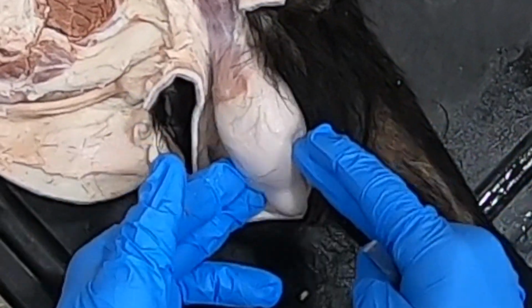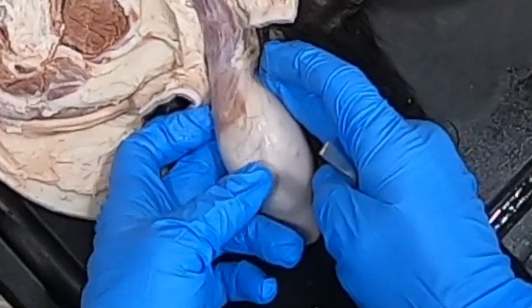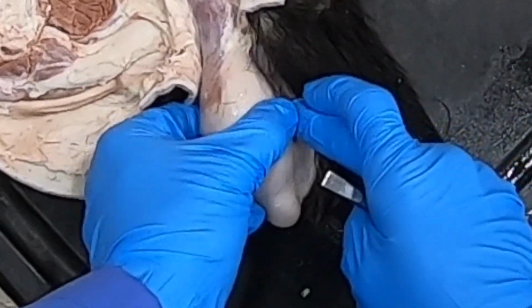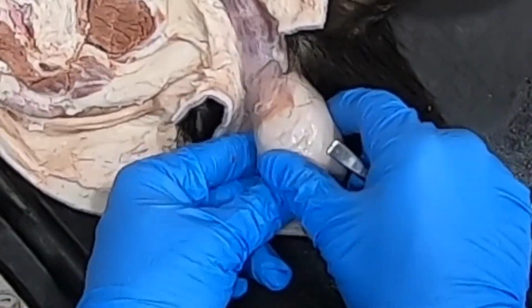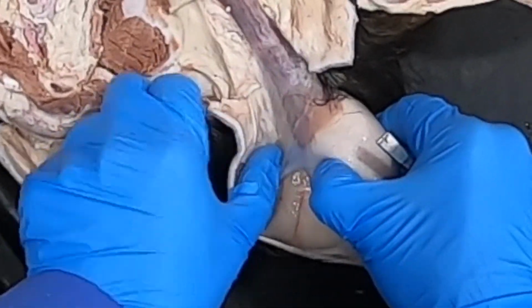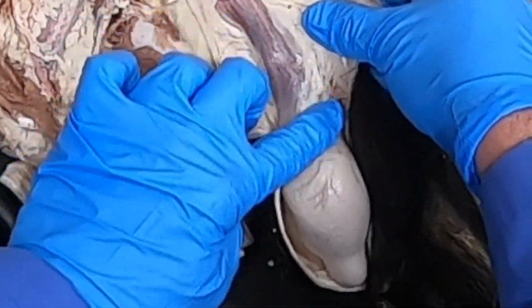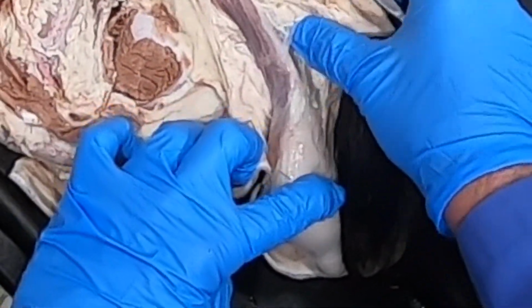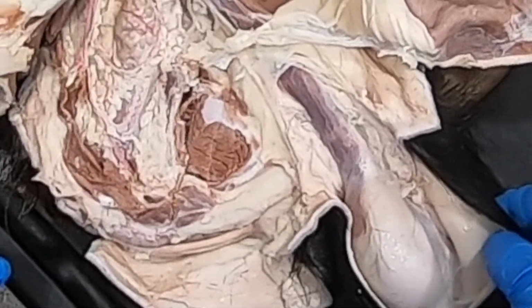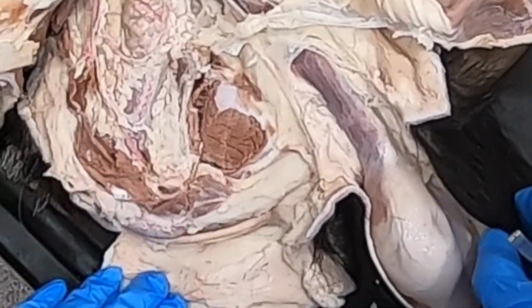And so this testis and epididymis is still within that vaginal tunic. And we'll open that up later to reveal that to you. Okay, so that's the cremaster muscle here. And we'll come back to this later, but this is really nice. I had to show you at this point what we got.